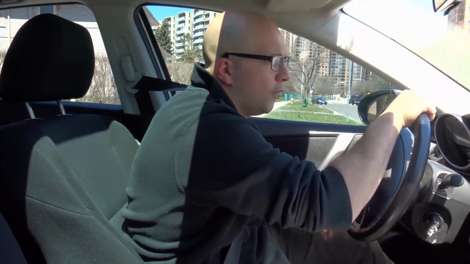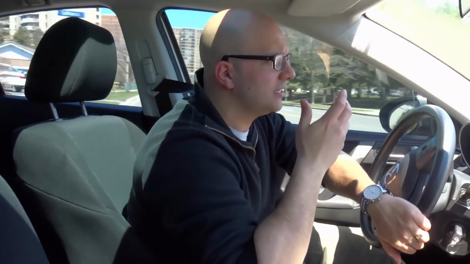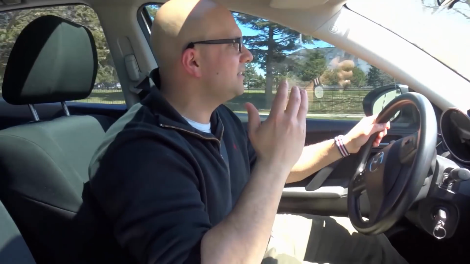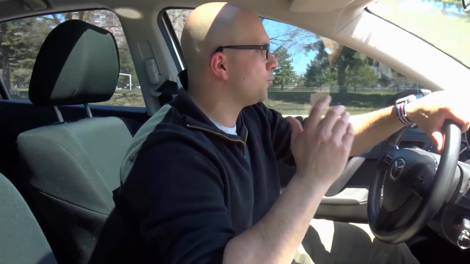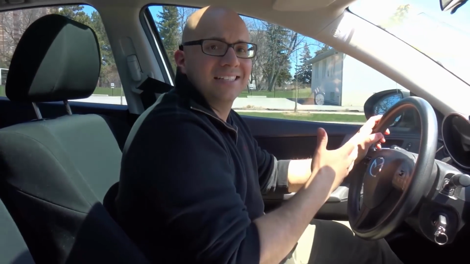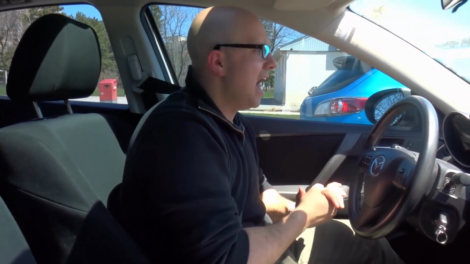So first and foremost, the first step in changing lanes is deciding that you want to change lanes. So you want to decide, are you going to change lanes to the right or to the left? Which one are you doing and why? There should be a reason for you changing lanes. You shouldn't simply change lanes because you want to, unless you're practicing because you're learning to drive, okay?